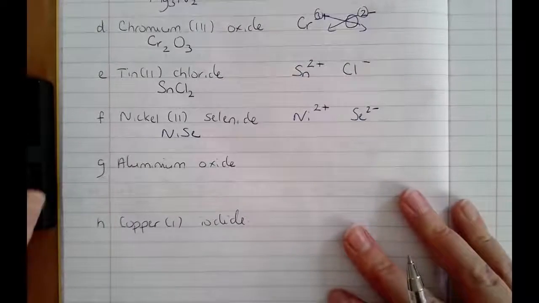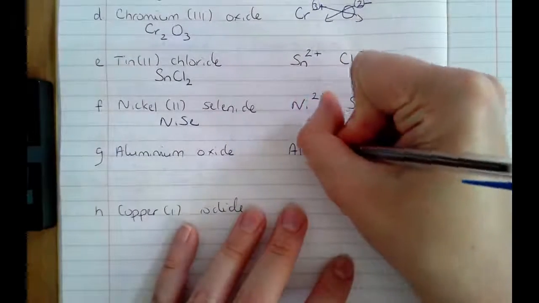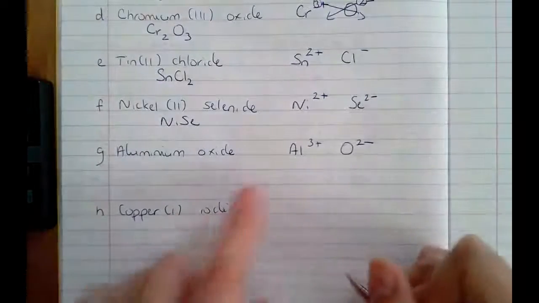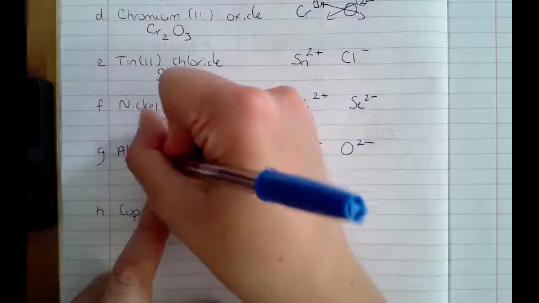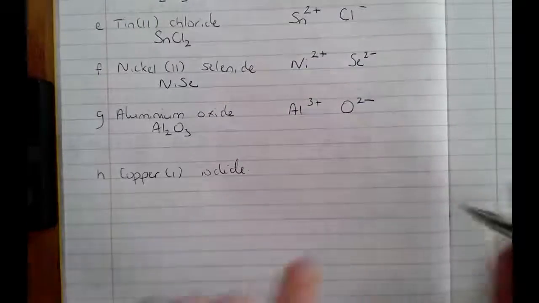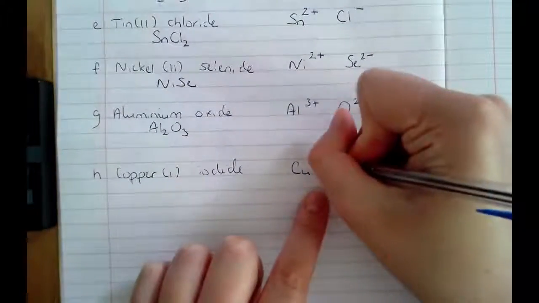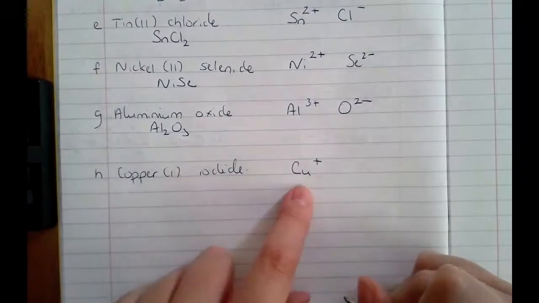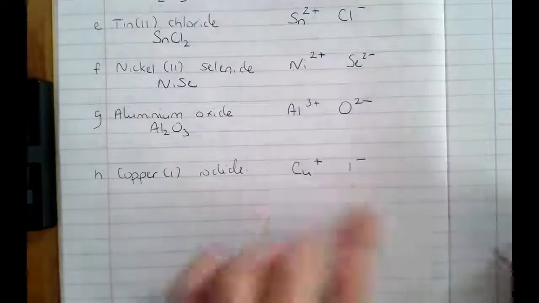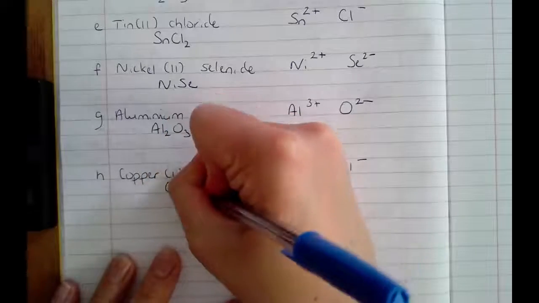The next one is aluminium oxide. Aluminium is in group 3 with a 3+ charge. Oxygen's in group 6, 2- charge. Those charges don't cancel. I cross over my numbers, Al2O3. Copper(I) iodide. Copper is a transition metal, so it's always going to be positively charged. The 1 tells me it's 1 plus. Iodine is in group 7, it's minus. Plus 1, minus 1, these charges cancel, no number is needed.